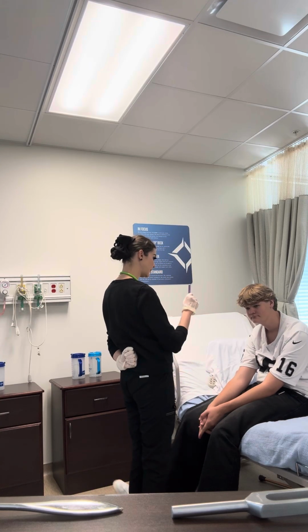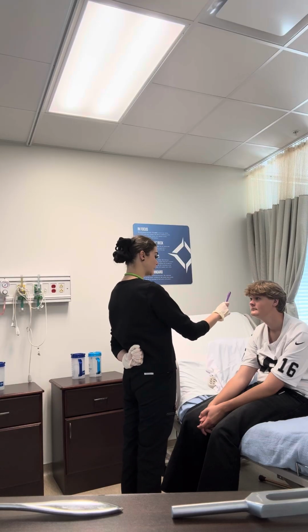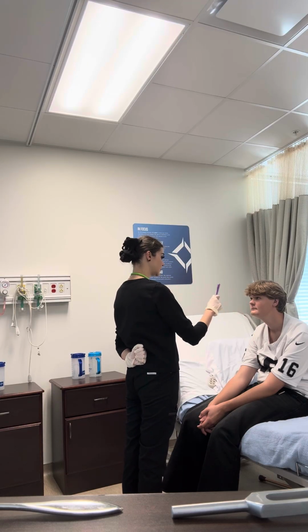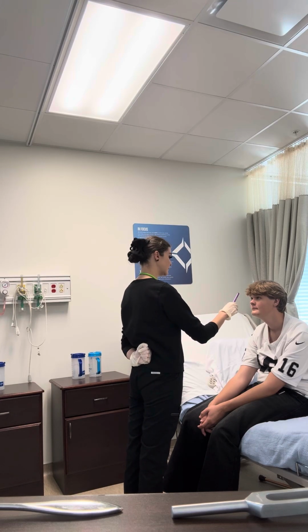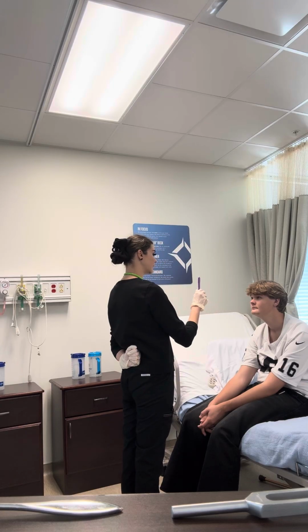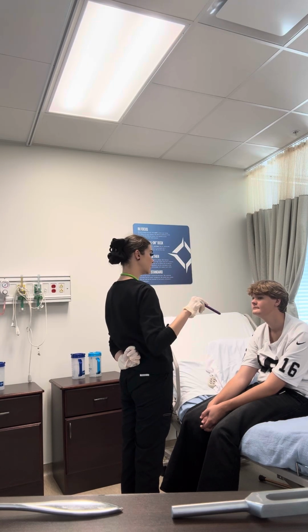We will also do a vision acuity test. I'm going to make sure my patient's eyes accommodate. If they do, we will test to see if their sight is good near. We will also test ocular motion.